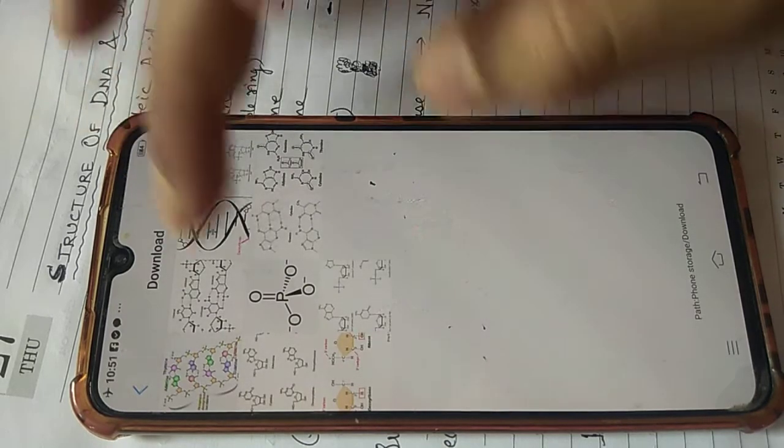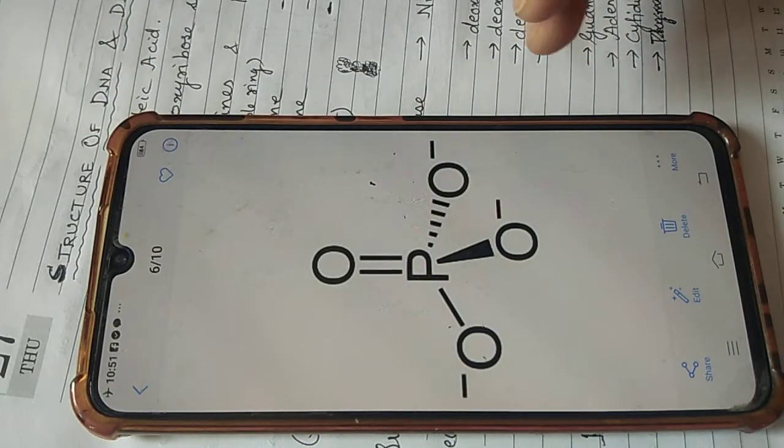And the third component is a phosphate group. This phosphate group is derived from phosphoric acid, PO4 3 negative, and it gives the characteristic acidic nature to the DNA molecule. So these are the three basic raw materials that will be required: the sugar, the nitrogenous base, and the phosphate group. Now initially what happens?